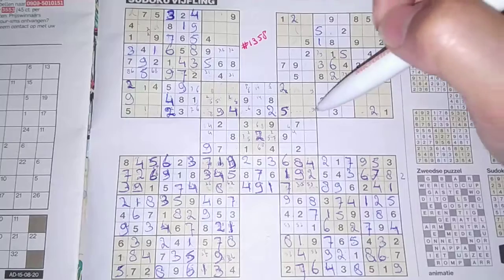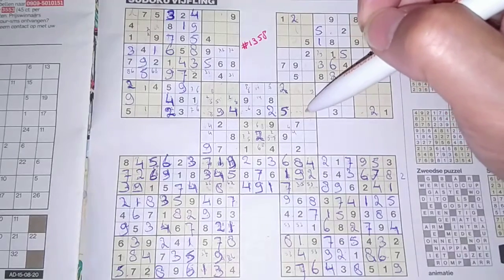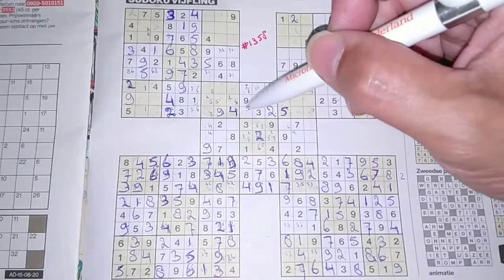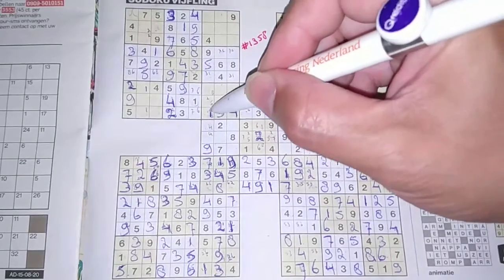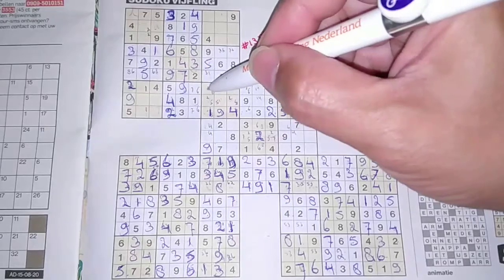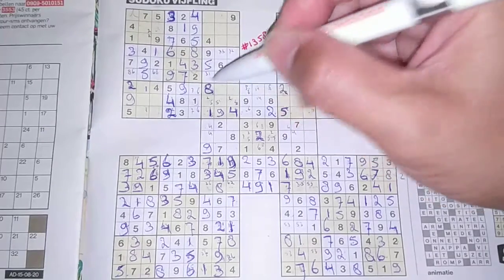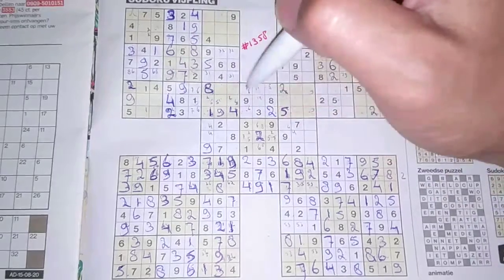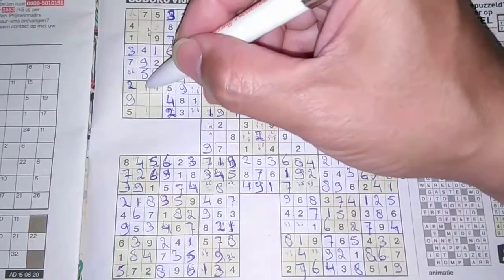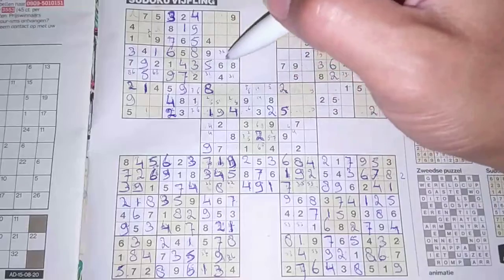We see here 1. So no 1 in these 2 boxes. Here also a 1. No 1 in that box. So 1 box left for the 1 should be here. And I've eliminated the 8. So the 8 goes there. With a 1 in this row. 1 in the row above. So in that row, the only place for the 1 should be here.